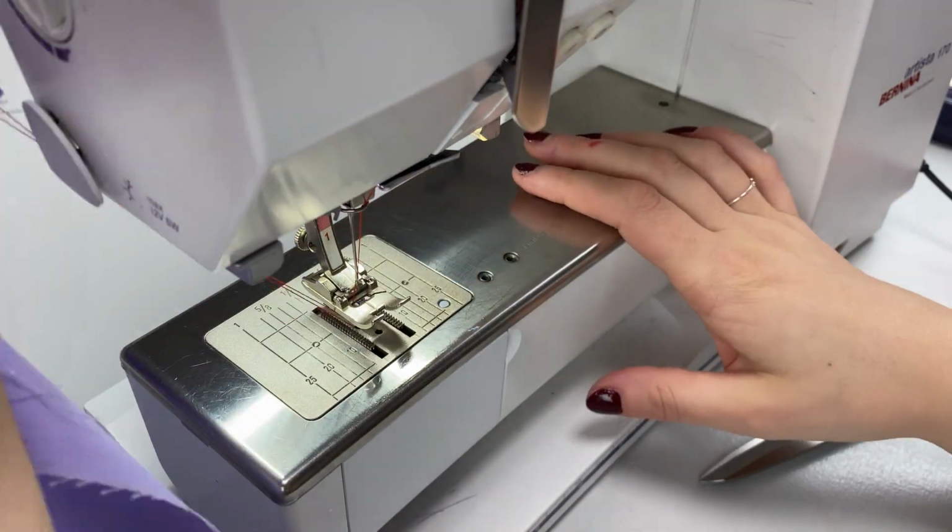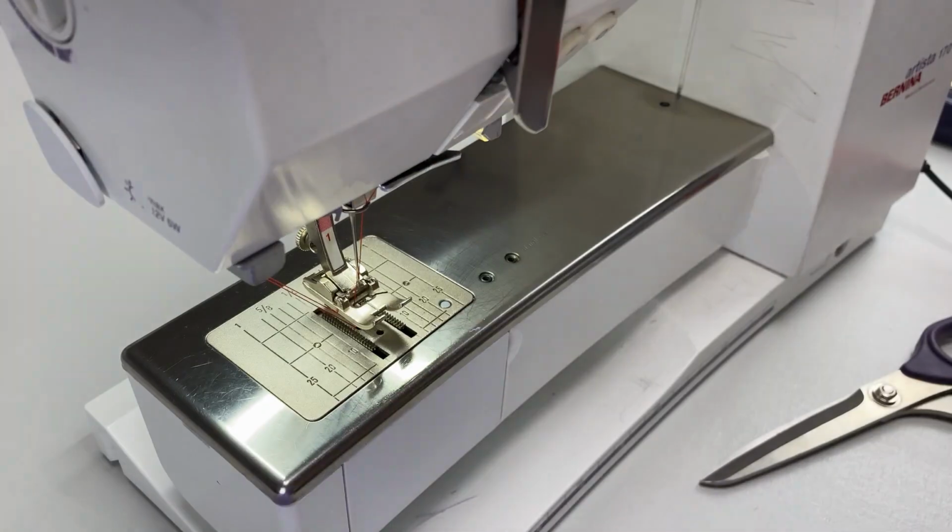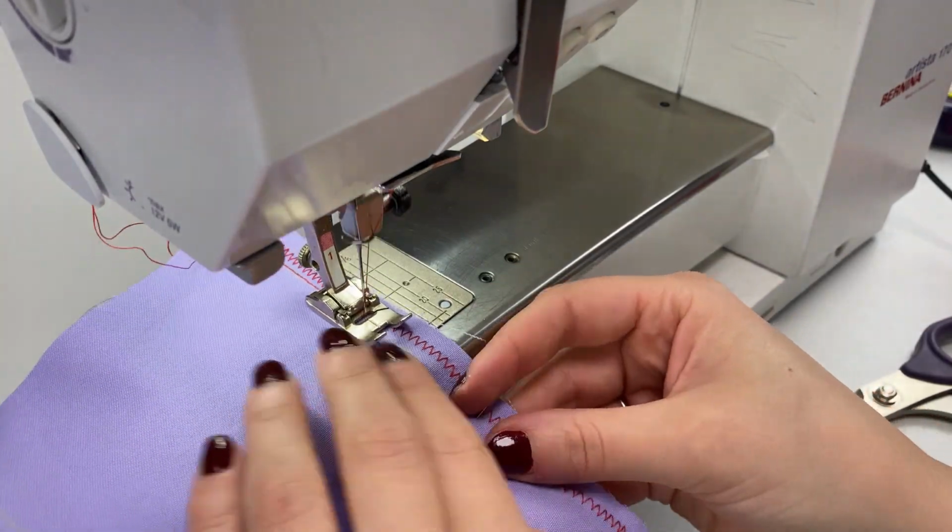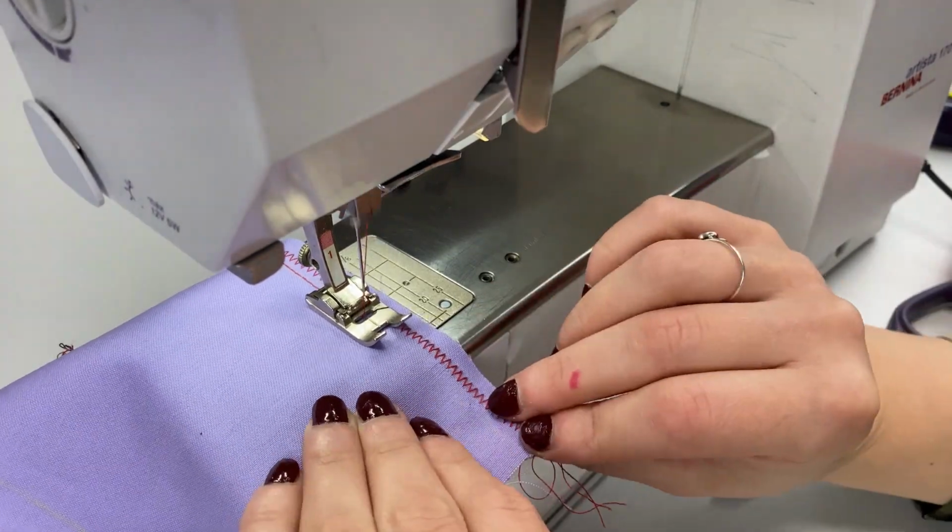When you frame the fabric with a zigzag or similar, I recommend making the frames before you sew the pieces of fabric together.